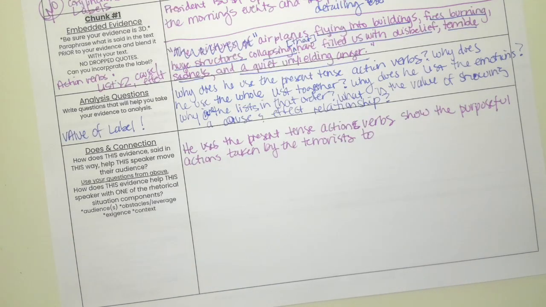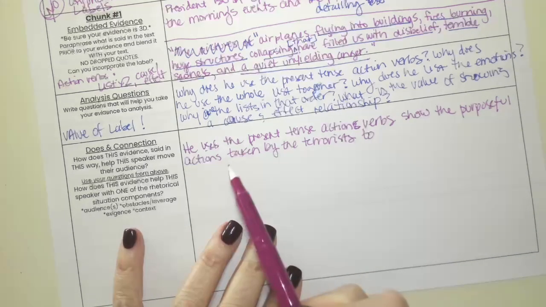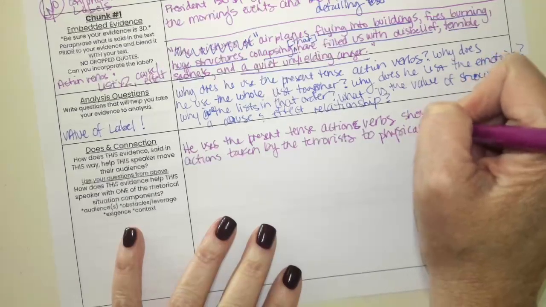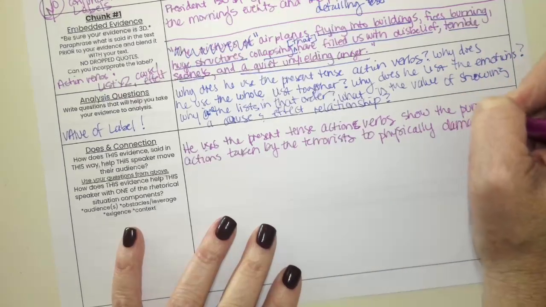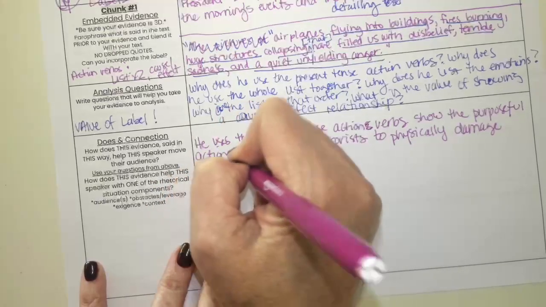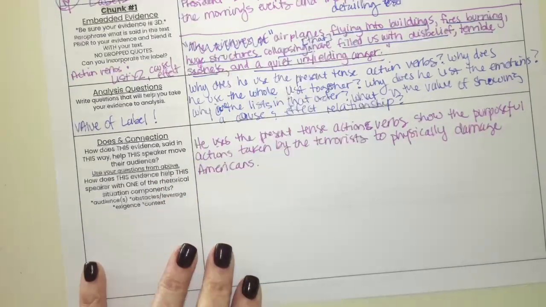The second one is emotion, the first one is, so we always try to look at opposites. If the second list is mental and emotional, the first list is physical. So actions taken by the terrorists to physically damage Americans. Okay.